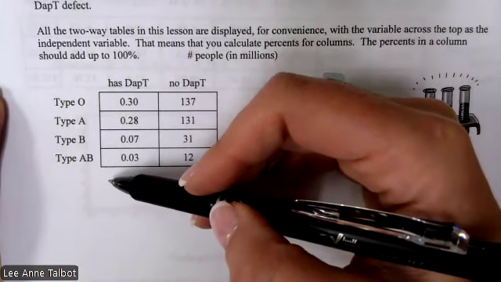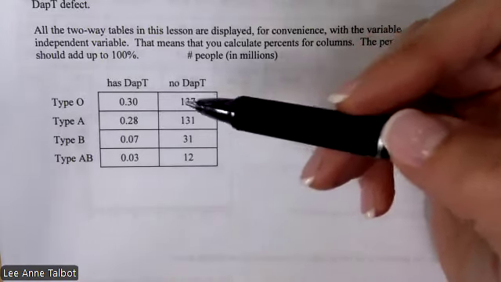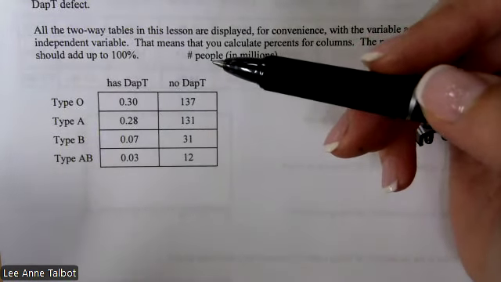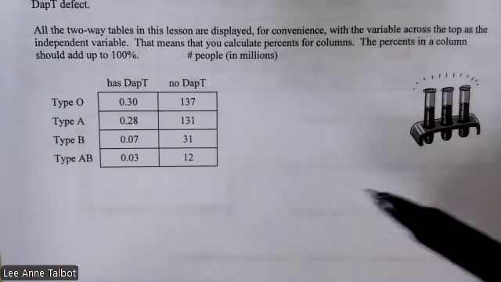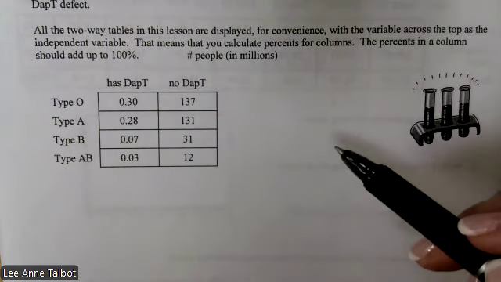Have you talked about that before in other classes? Okay, so people have different blood types. These are the 4. If you're looking for a B, O type of blood. I don't actually know what type I am. I can't remember.